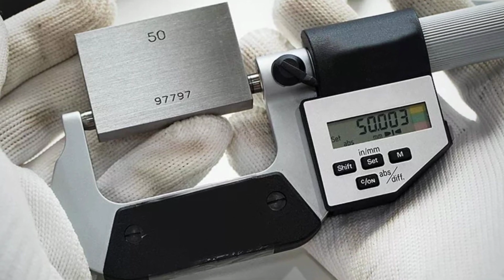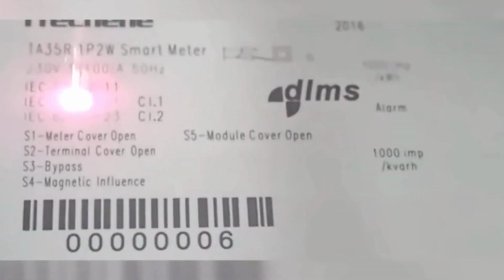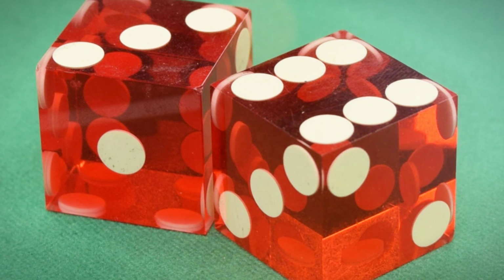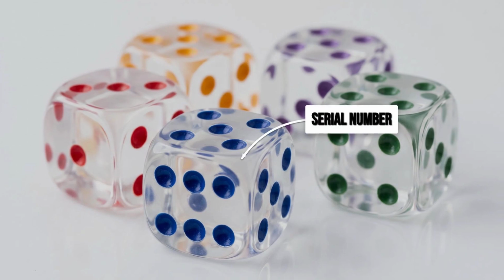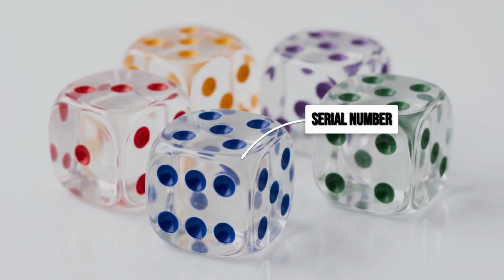Only when every measurement matches these strict tolerances does the cube receive official approval, transforming a piece of machined plastic into a certified, mathematically unbiased instrument of chance. Approved dice transition from quality control directly into active deployment. Before hitting the table, each cube receives a laser-engraved serial number and casino logo.